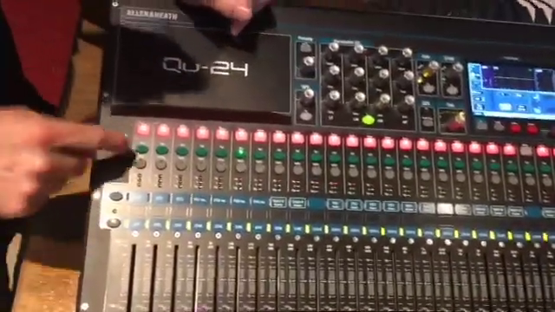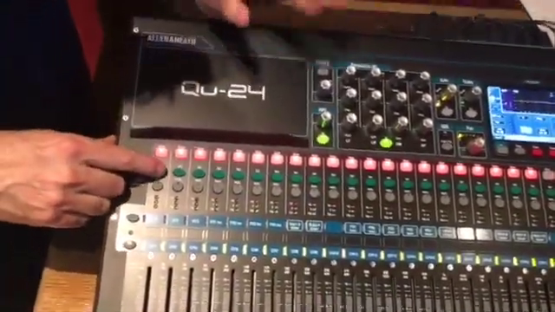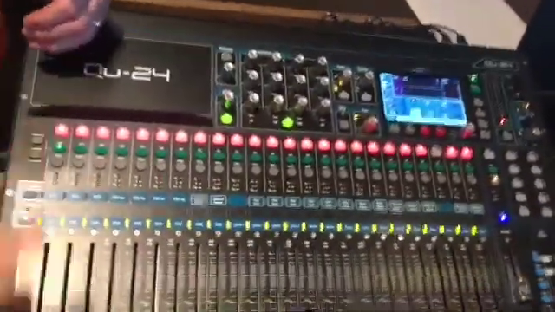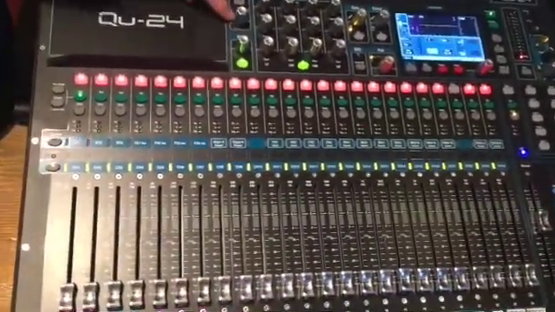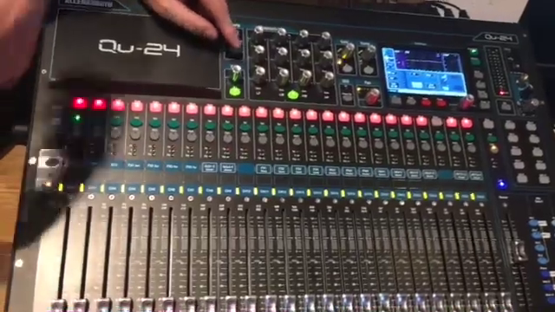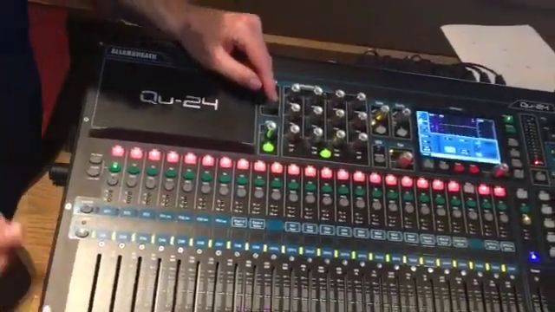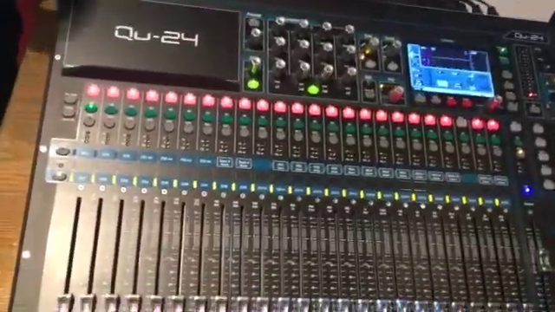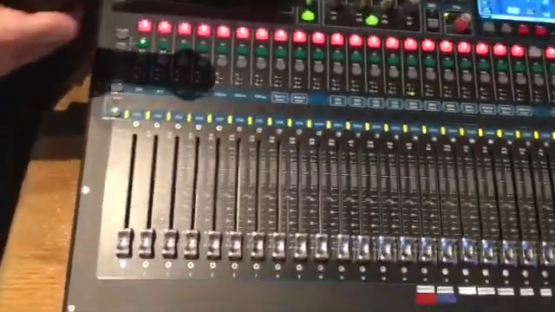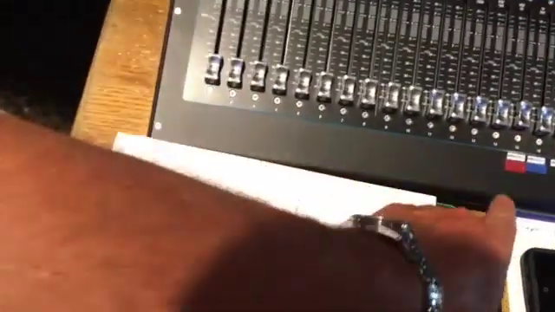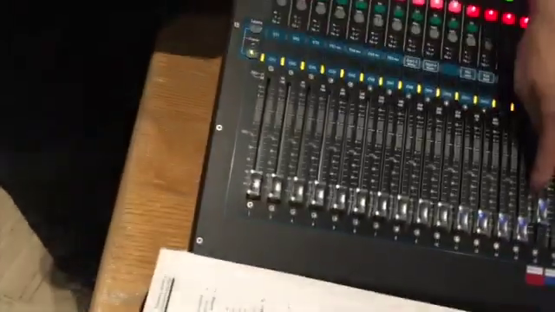So when we press the select button, all of these knobs up here are now active for that particular channel. So we've got a gain knob here. That's your gain or your trim knob from your other console. So to set that, I'm going to use this as an example. Check, check. So we see a signal coming in. We press select. We'll leave that down for now.